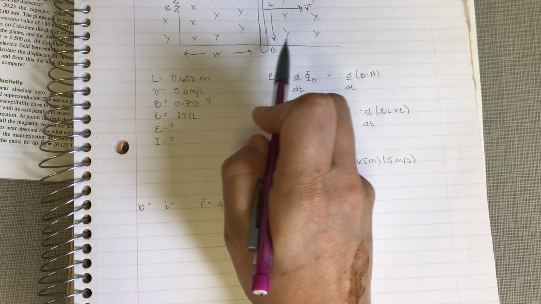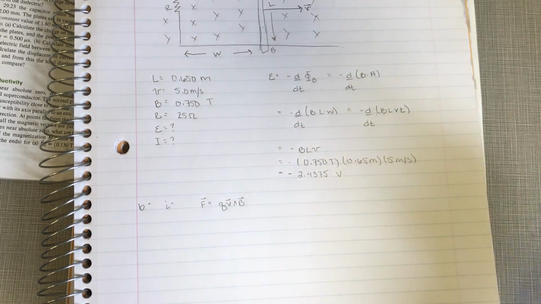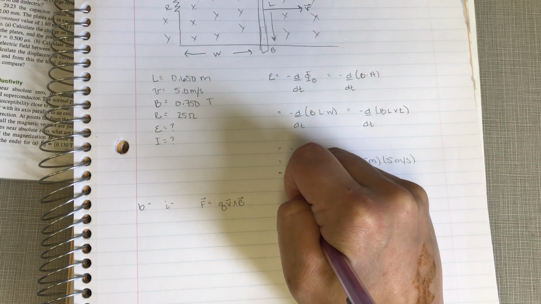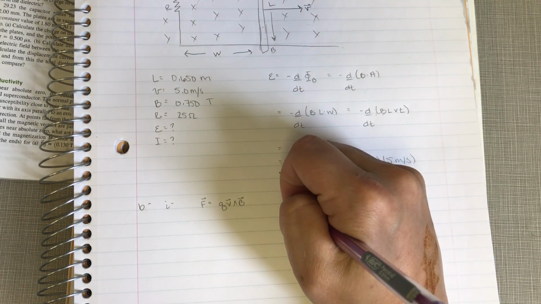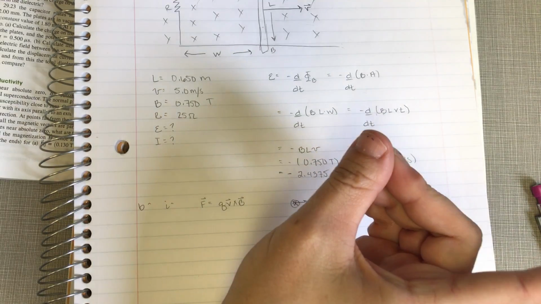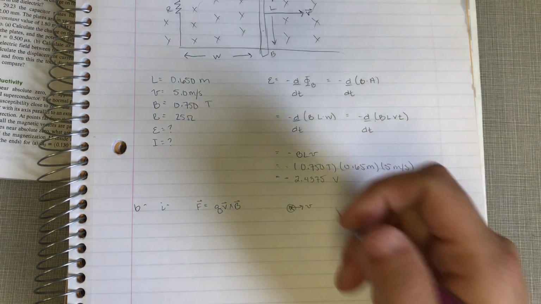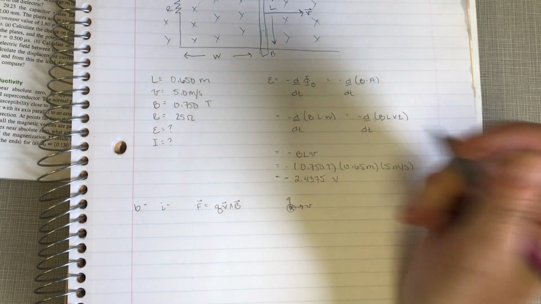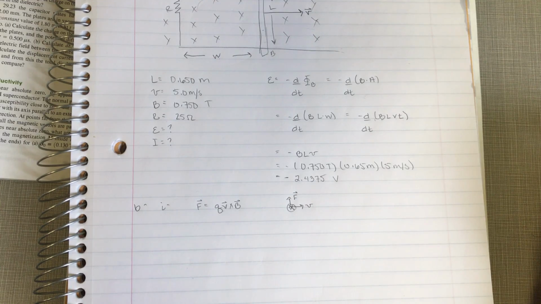As we're pulling this bar to the right, we're also pulling all the little charges to the right with it. So our velocity is that way. Our field is into the page. So from QV cross B, they're going to feel a force upwards, assuming they are positive charges, which is what we assume for conventional current.